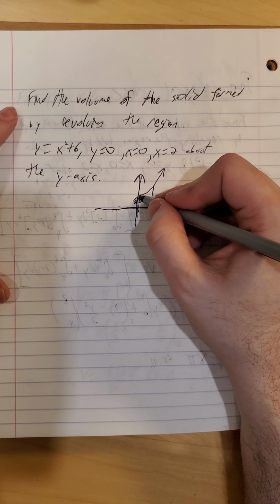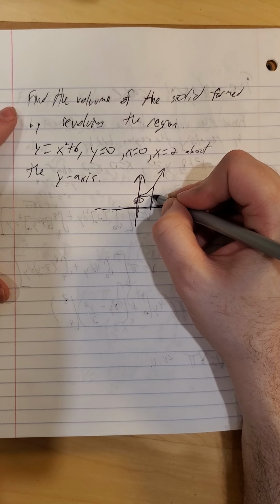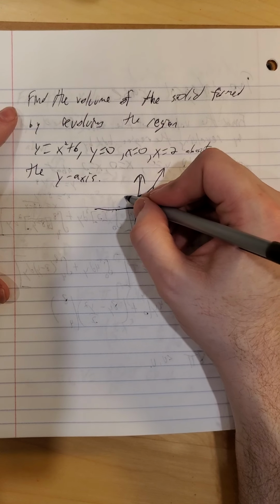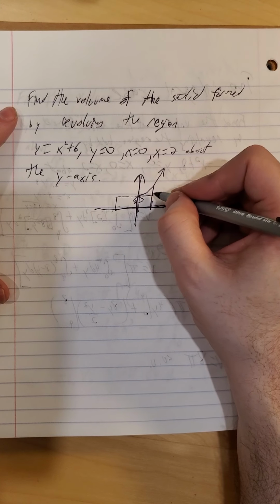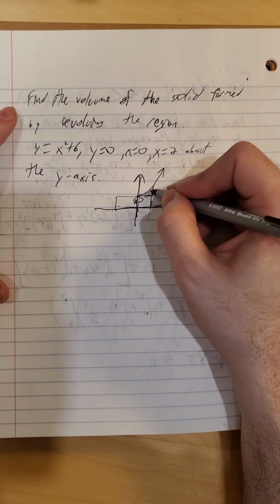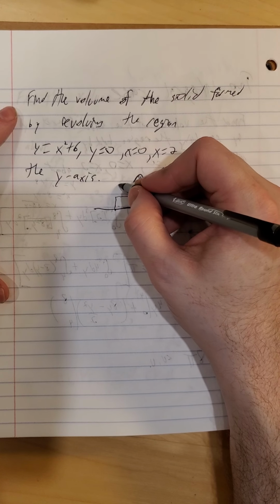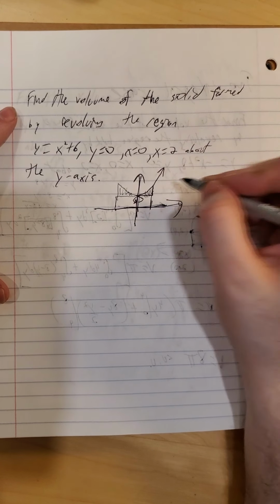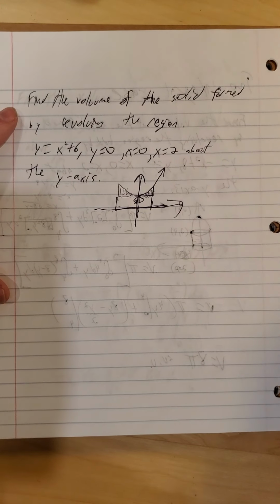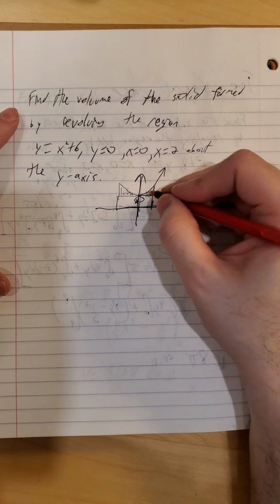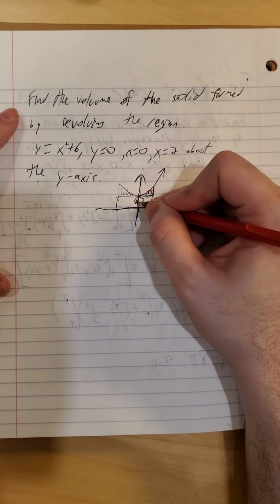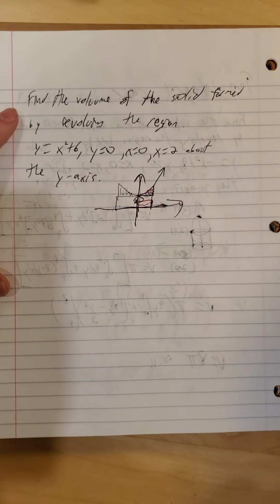So here you can see, again, we're going to have two different behaviors. We're going to have this bottom shape spun around, but we're also going to have this outer top shape spun around to form our solid. So picture your two different types of rectangles.